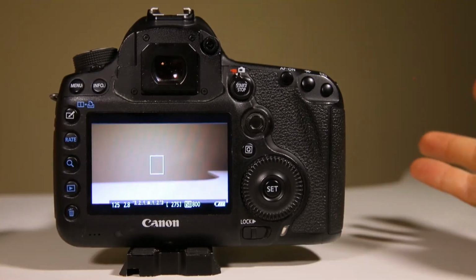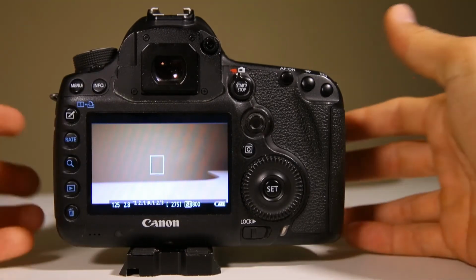So that's pretty much all the settings I use when navigating through my camera. Like I said, I'm gonna go into depth on a lot of those aspects so you get a better idea of what all those settings do. But first I wanted to show you where you can find those settings within your camera.